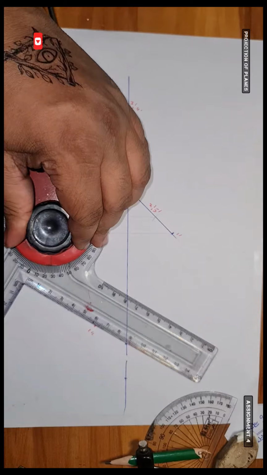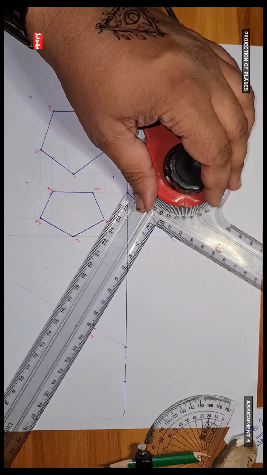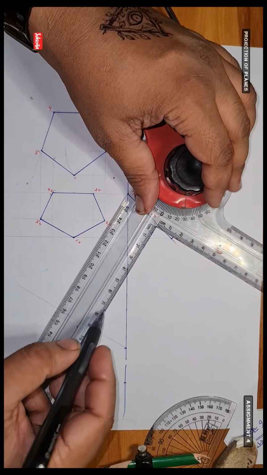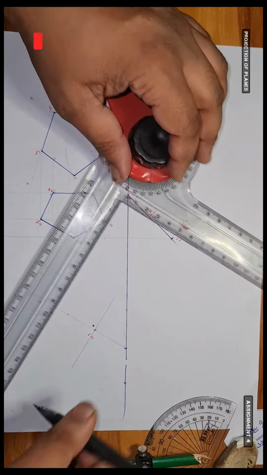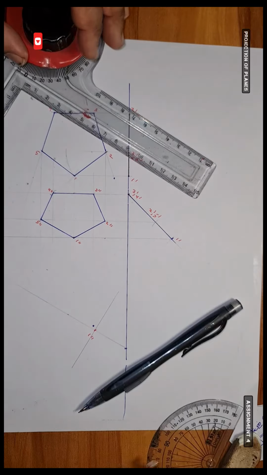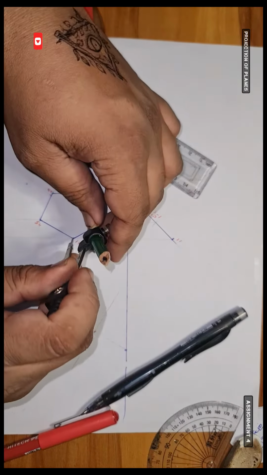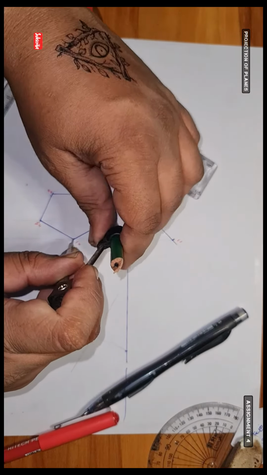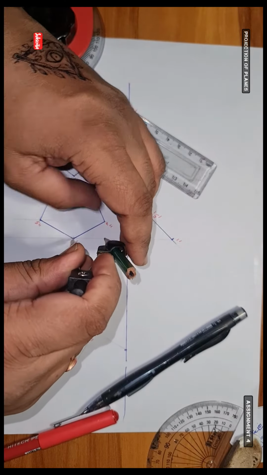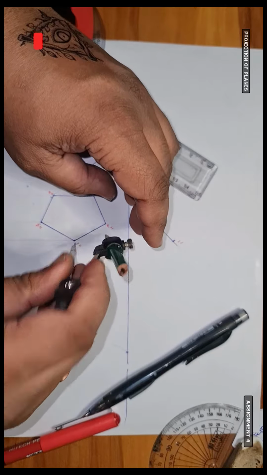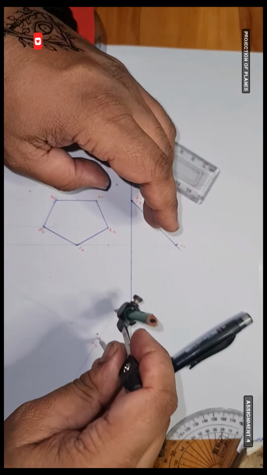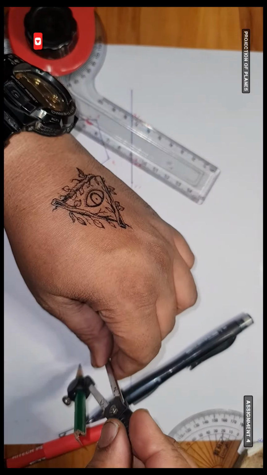align your scale something like this. And take your pencil, mark this distance on both sides.